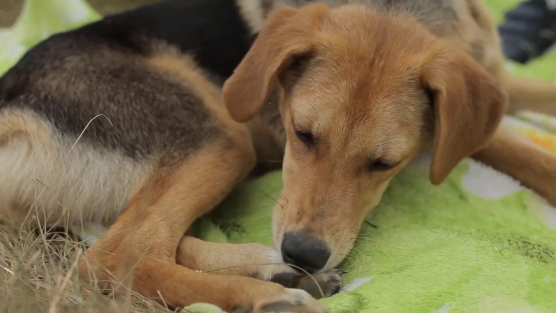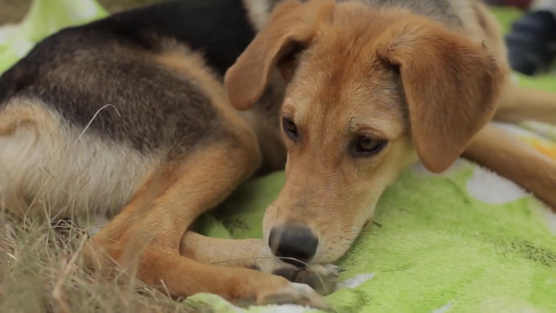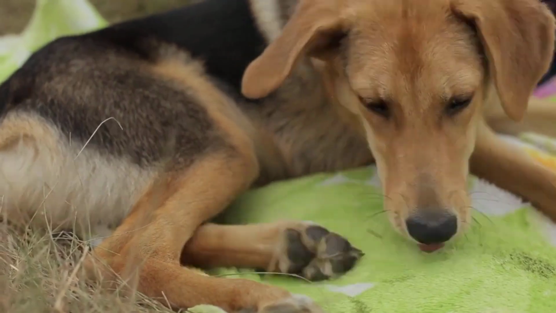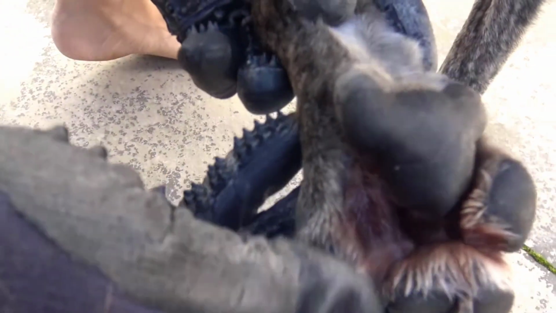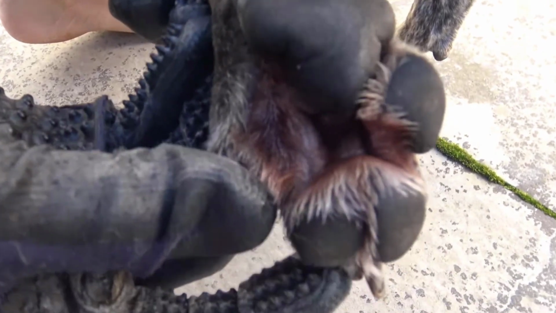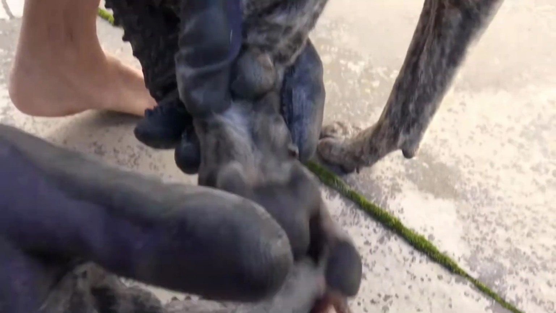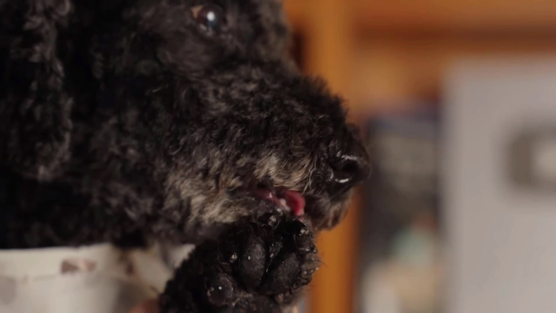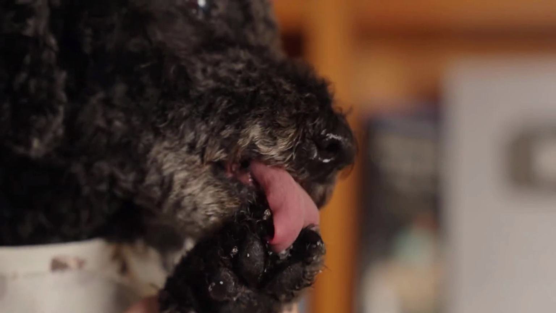A dog paw yeast infection is also known as paw yeast dermatitis, which is a common condition that affects dogs. It is caused by an overgrowth of yeast organisms, often leading to itching, redness, and discomfort. There are different factors that cause dog paw yeast infection.